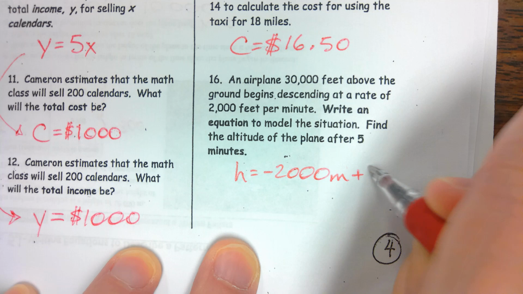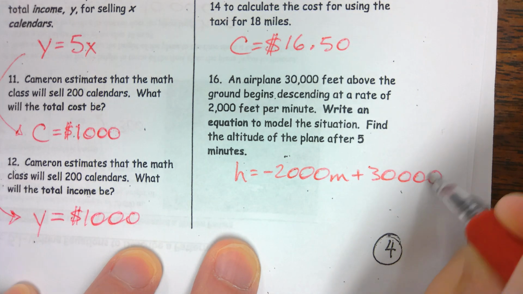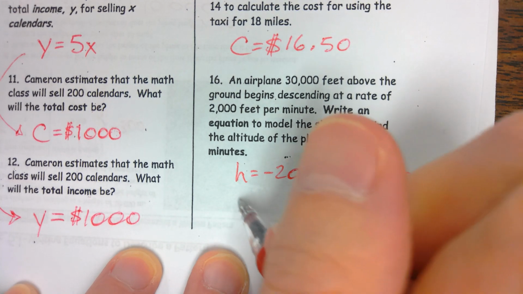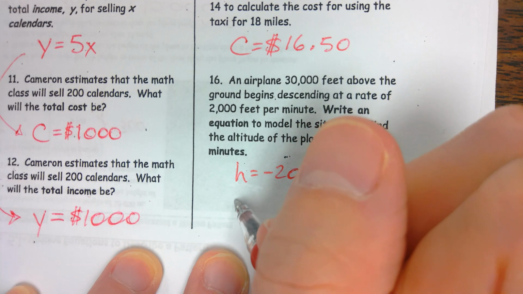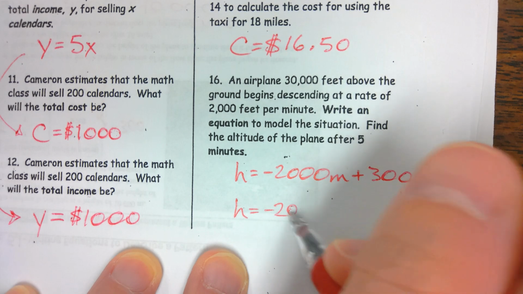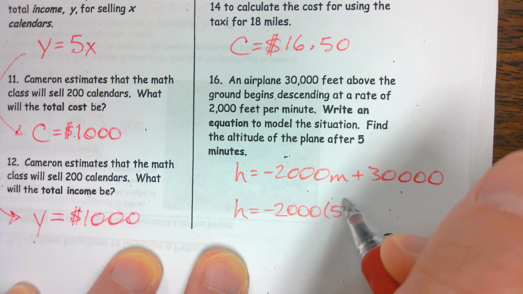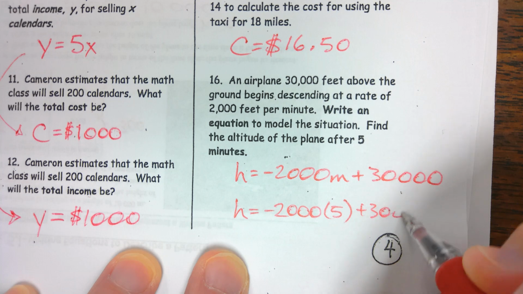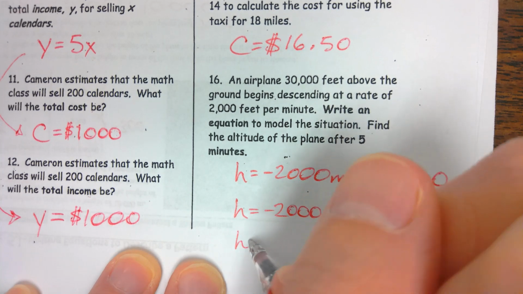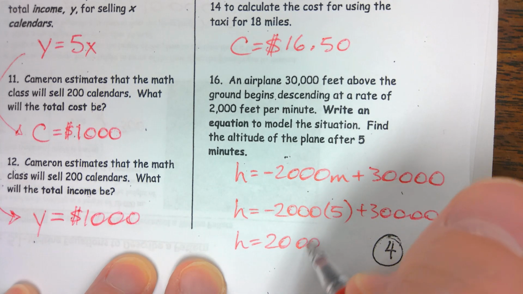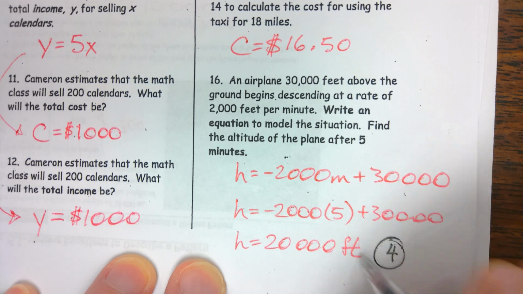Good. It's 20,000 feet after 5 minutes. Okay, and then when you sub in the 5 minutes, the height equals 20,000 feet. Perfect.